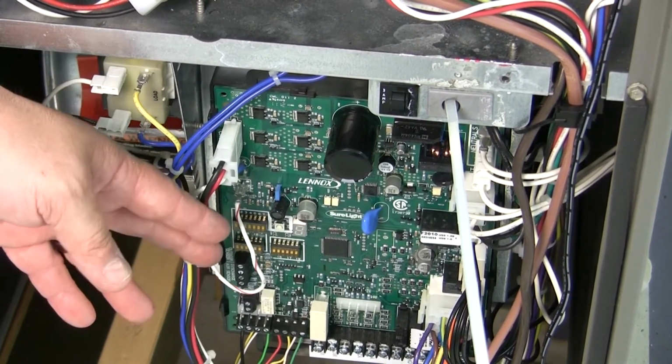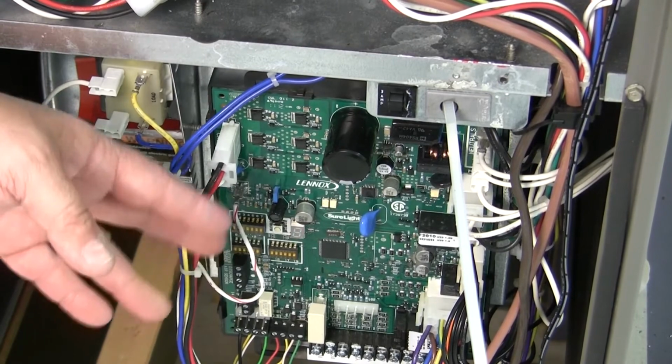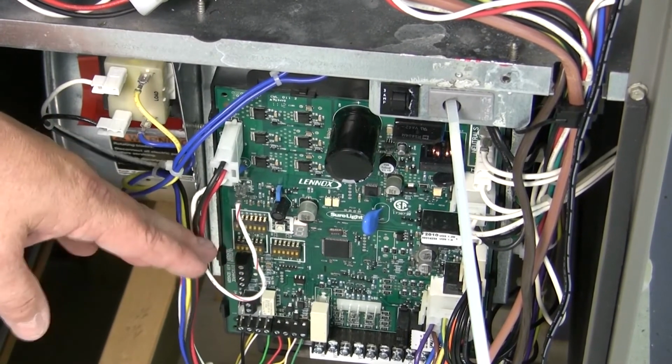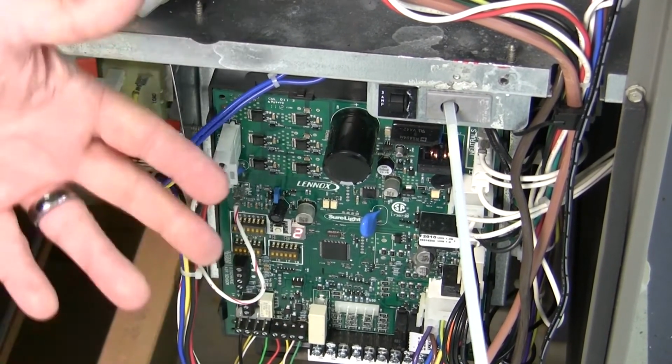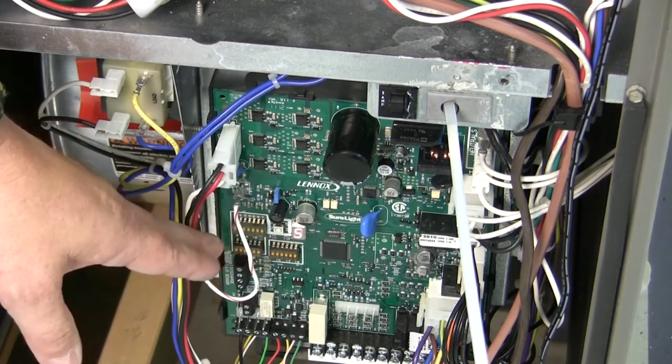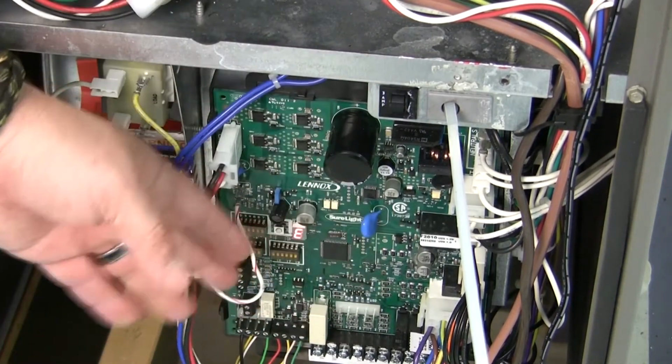It will retain up to 10 fault codes. It will list them in the order latest to the first. So whichever one happened the latest will be the first one, and then it'll scroll to the next one and so forth.